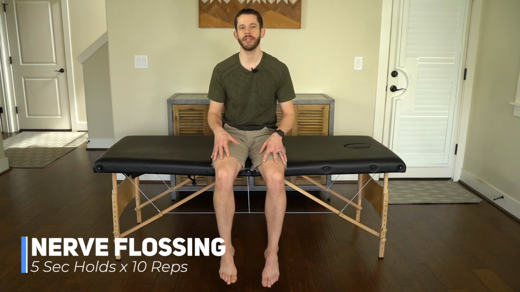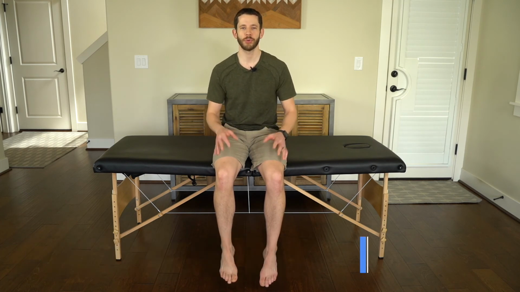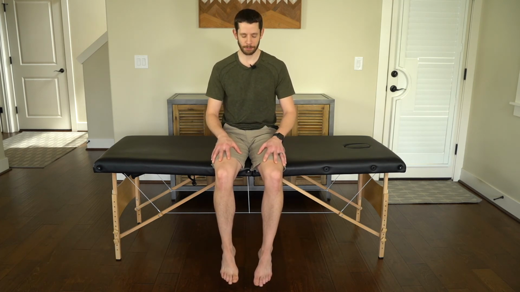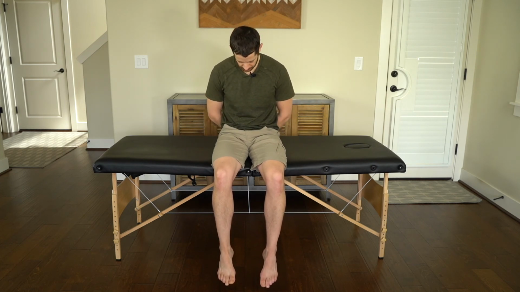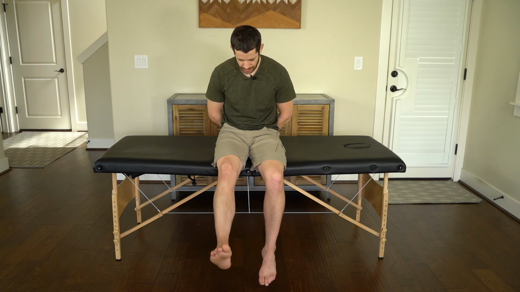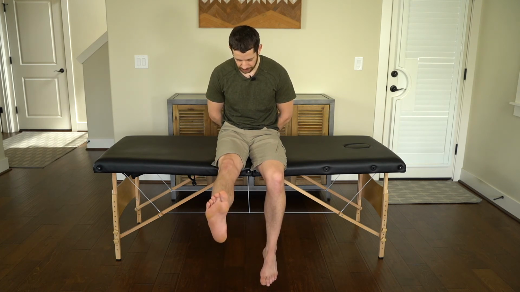Our next exercise is called nerve flossing. And all that basically means is that we're gonna do some gentle stretching of the sciatic nerve. So in order to do that, we're gonna get into a slump position. So I'm gonna put my hands behind my back. I'm gonna slump down into the slump posture. I'm gonna straighten out my right leg, so my painful side is my right side.